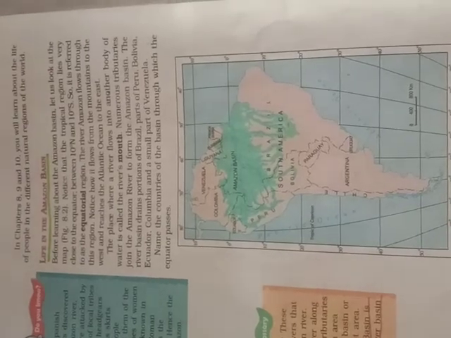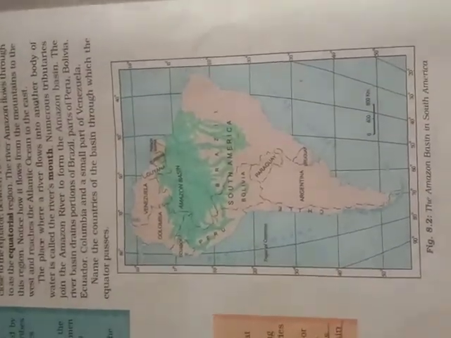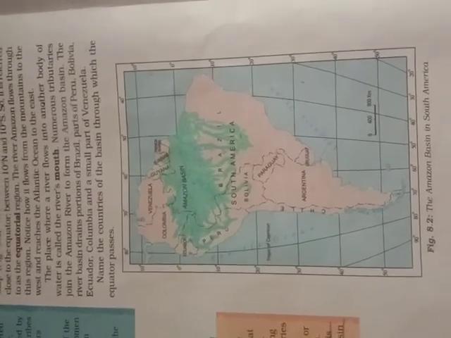Meaning to say that when a river flows into another body of water, like if we take any river, Ganga, Godavari, any, it is called the river's mouth, right? Numerous tributaries join the Amazon River to form the Amazon Basin.